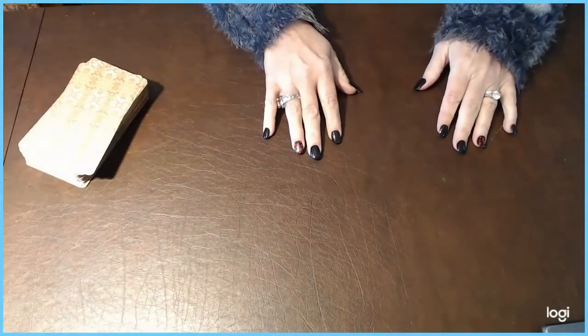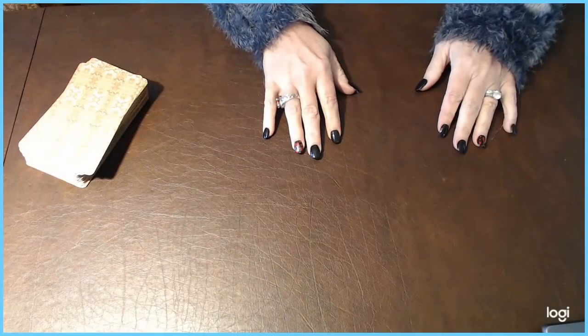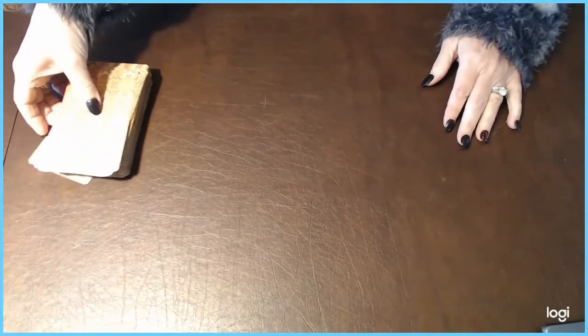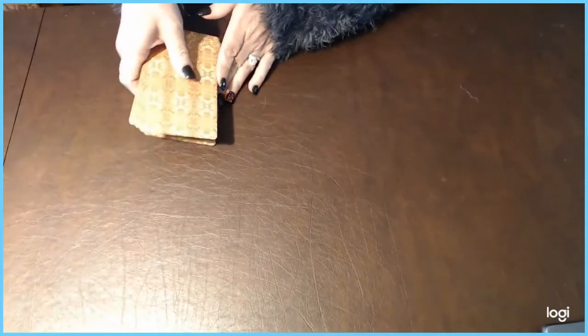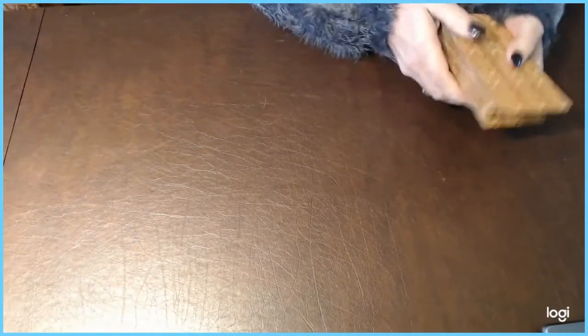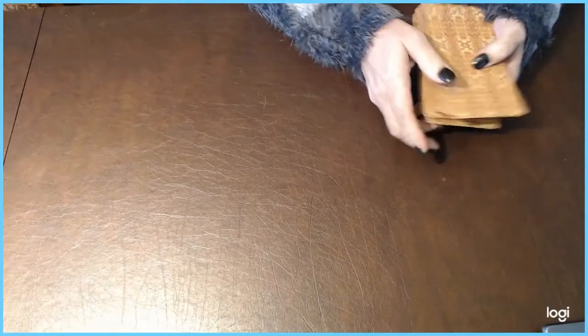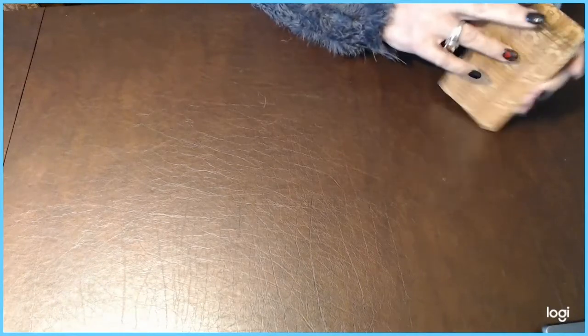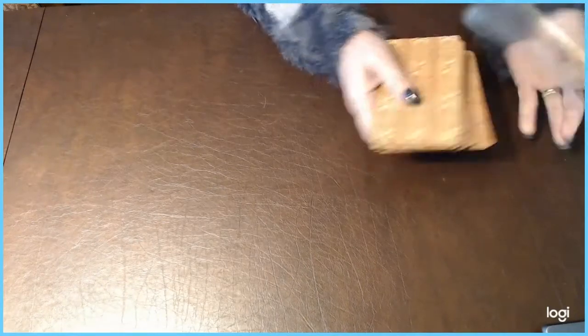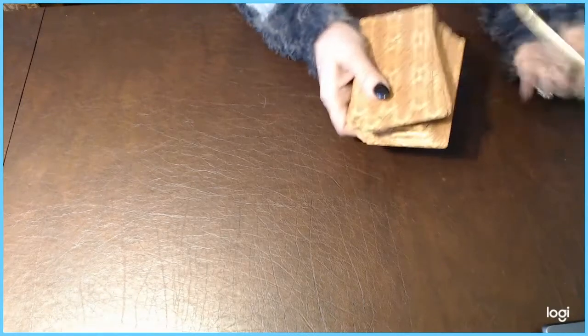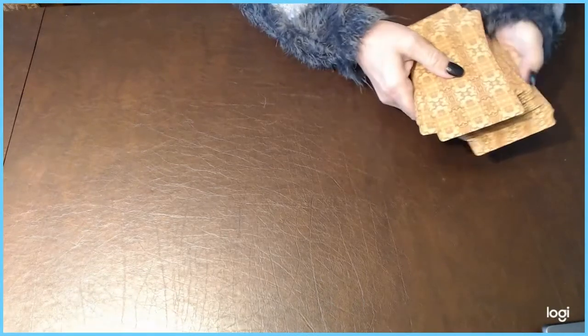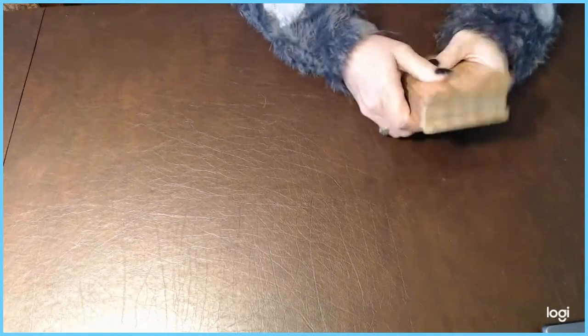Okay, so now we are back and we are ready to go. Learning about using the archetype cards by Carolyn Myss along with your tarot cards. This deck is the Golden Tarot by Kat Black. It's one of my favorite ones. I use it like every single day.